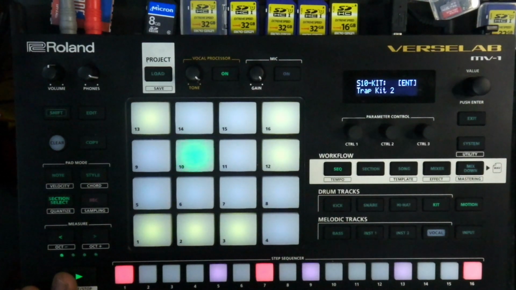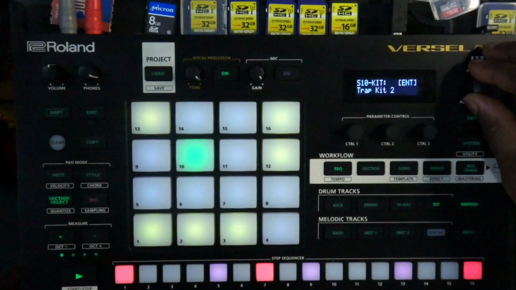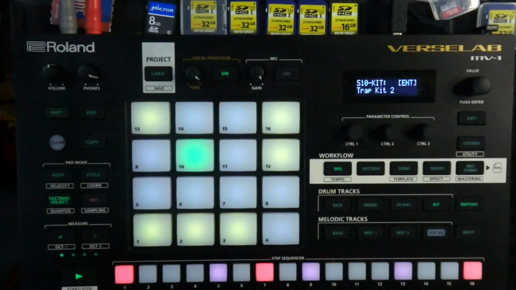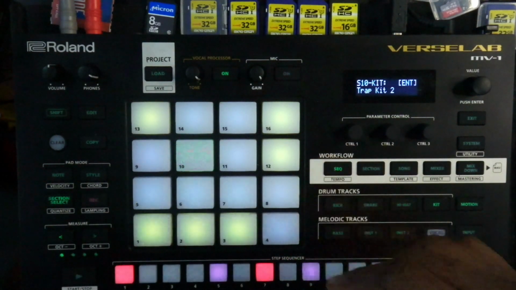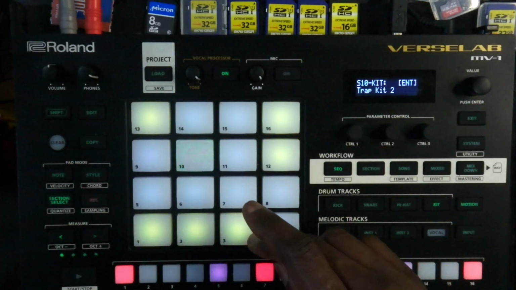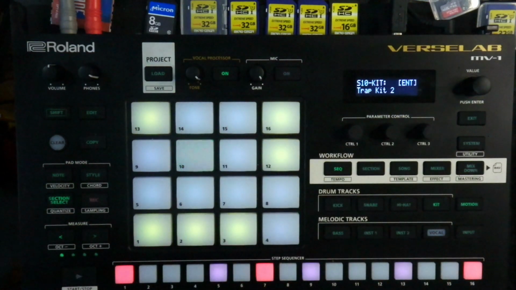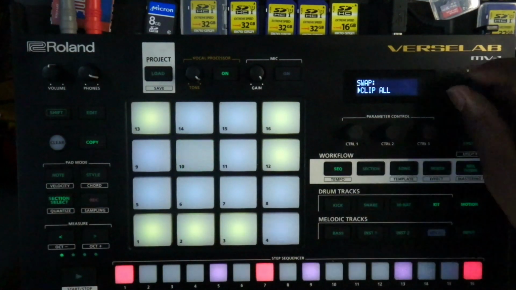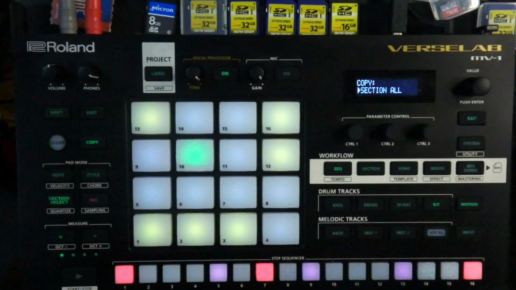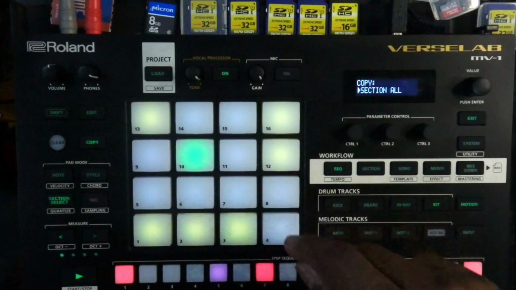Let's say I want to swap information from 3 to 11. Well, let's not do that. Let me do something real quick. Let's say I want to copy the whole section to number 8.